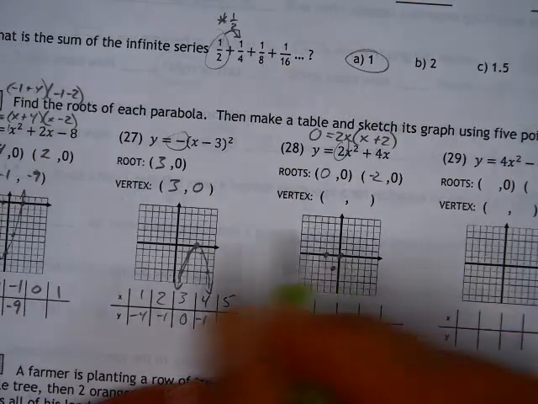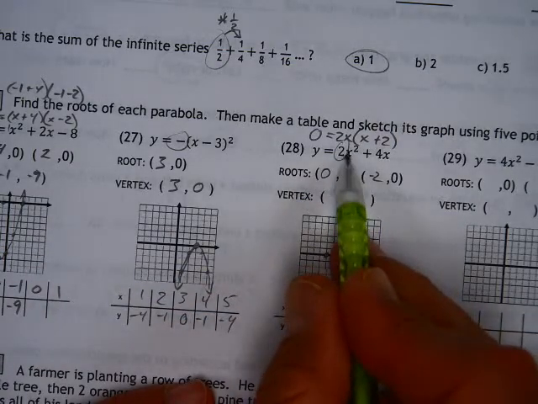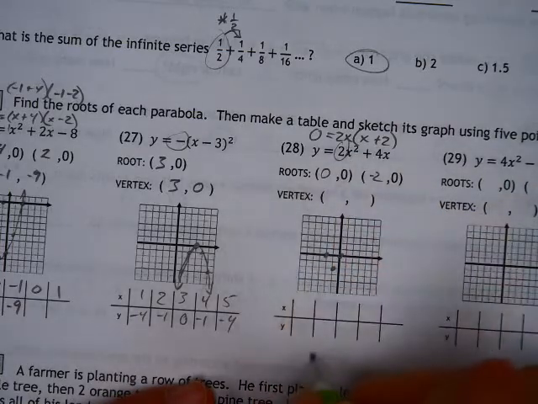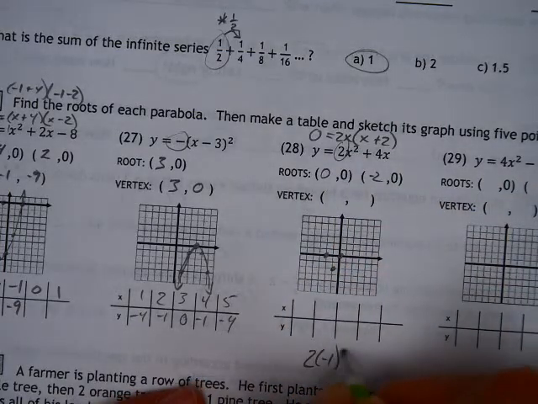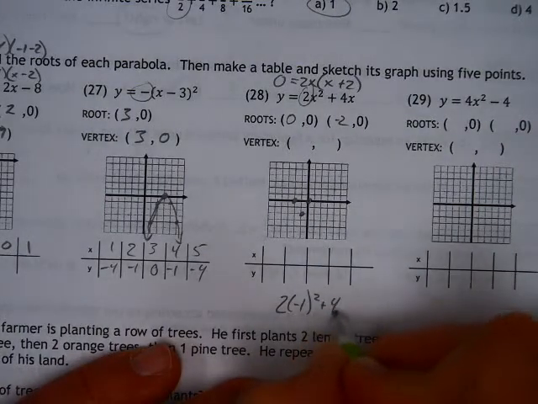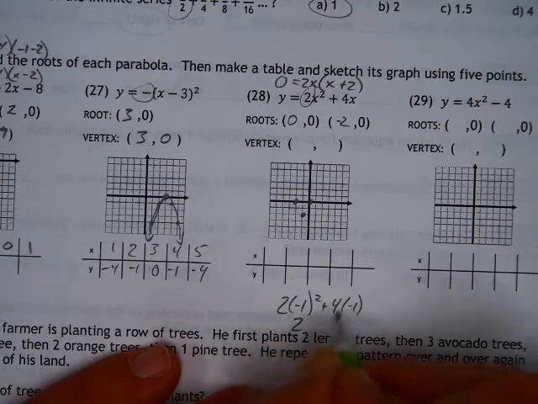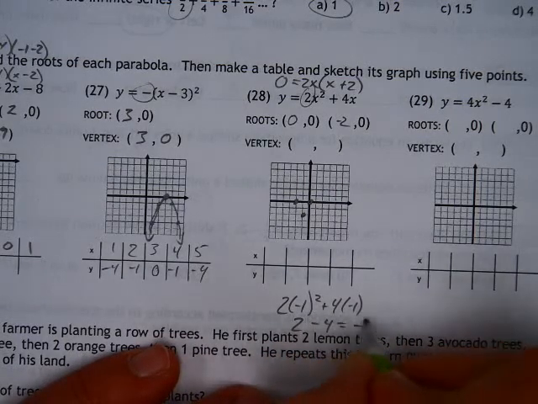Another thing you could also do, like we did in the first one, is plug a negative 1 into your equation. Let's do it down here. 2 times negative 1 squared plus 4 times negative 1. That's going to be a positive 1 times 2, which is 2, and that's going to be a minus 4 because of the negative 1. So that gives you a negative 2.